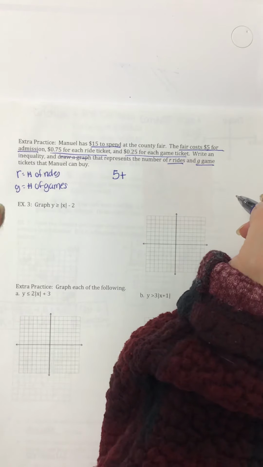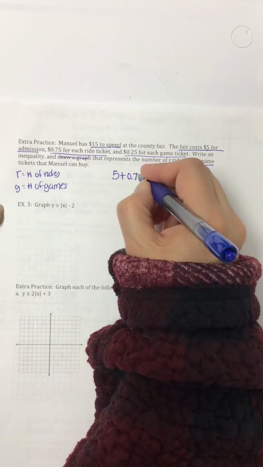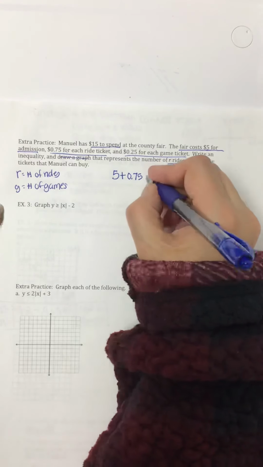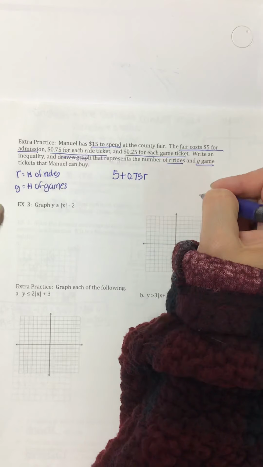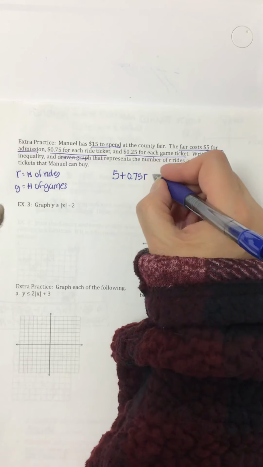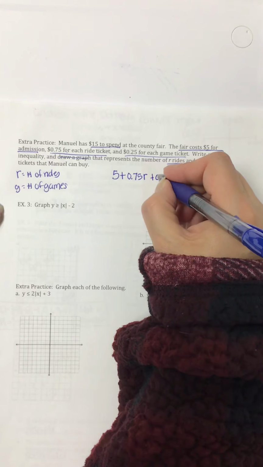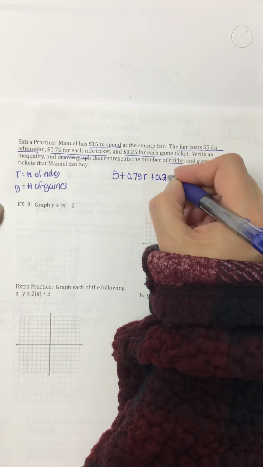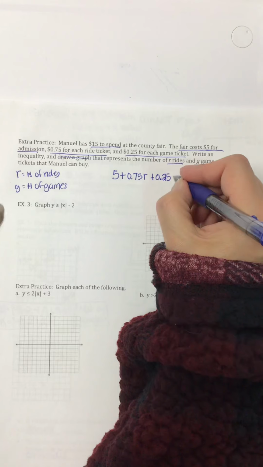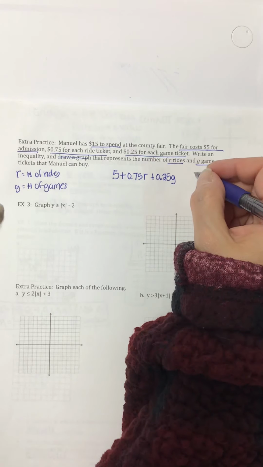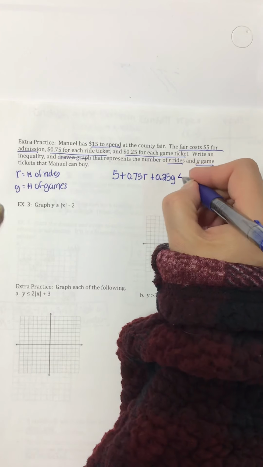What's it going to be? 0.75. You've got to start with 0.75 times R plus what else? 0.25 times G, it equals 15, or it must be less than or equal to 15.